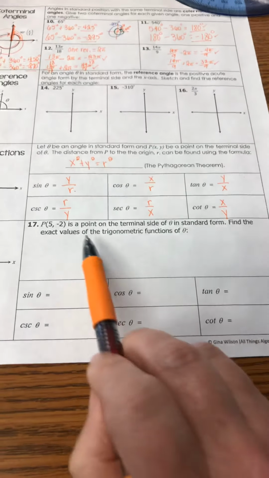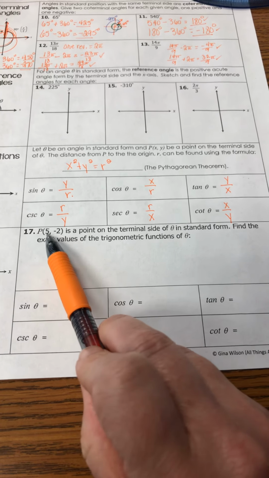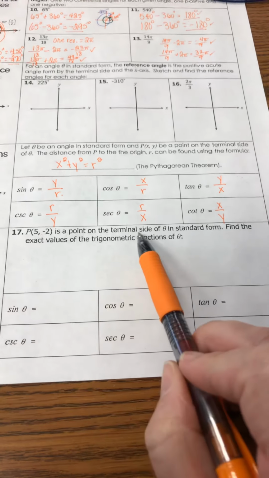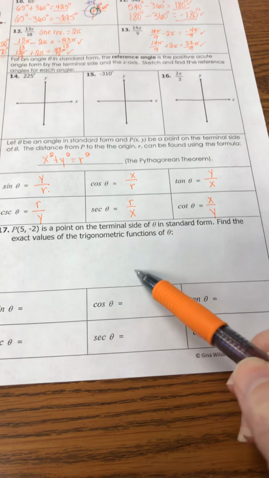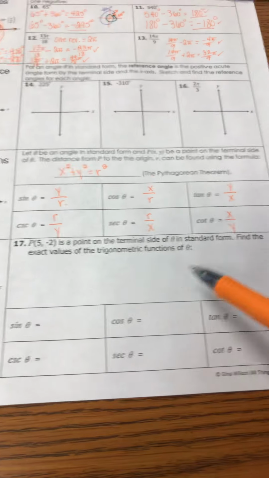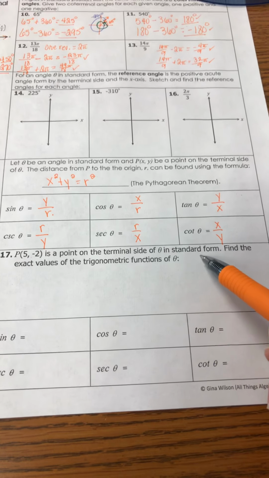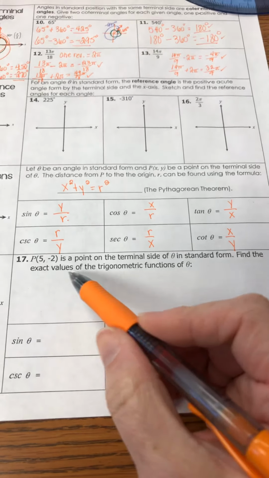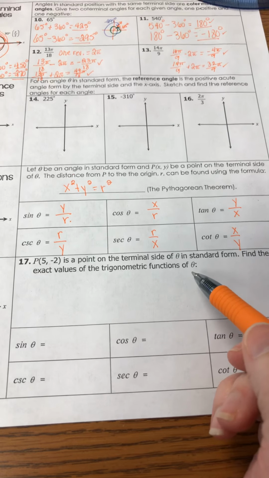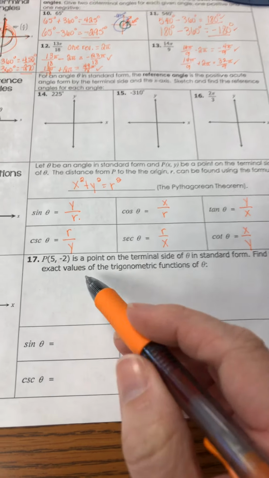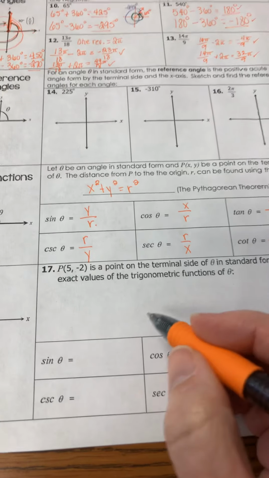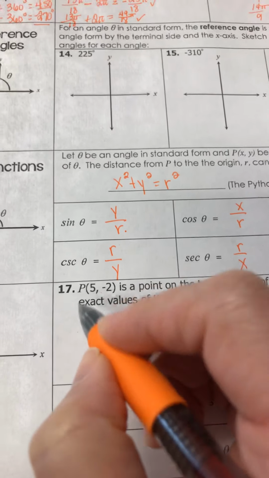So my first problem here, we have the point 5 and negative 2 on the terminal side of theta. Theta is our angle formed on the coordinate plane, but it has to be in standard position. We want to find the exact values of our trig functions. The first thing I need to do is figure out what my radius is, and to do that I'm going to use the Pythagorean theorem.